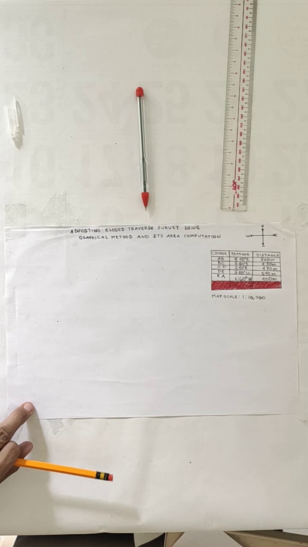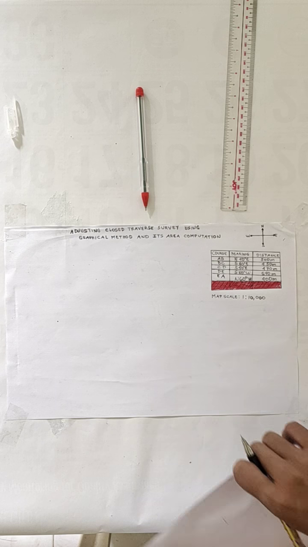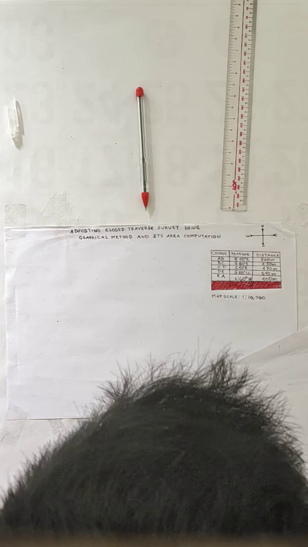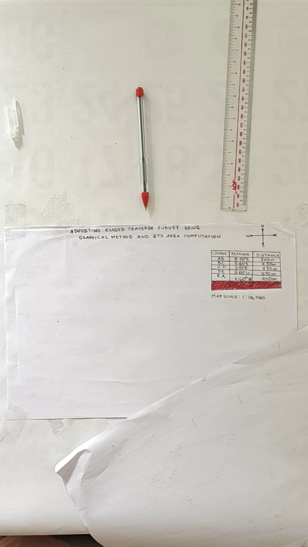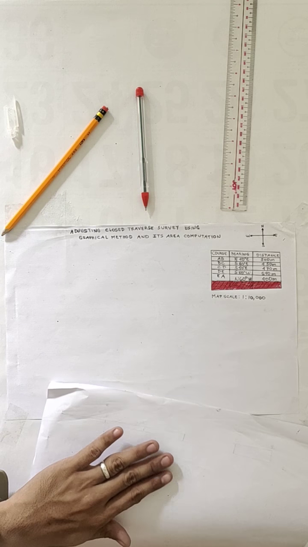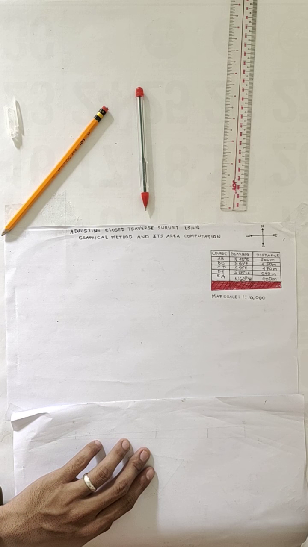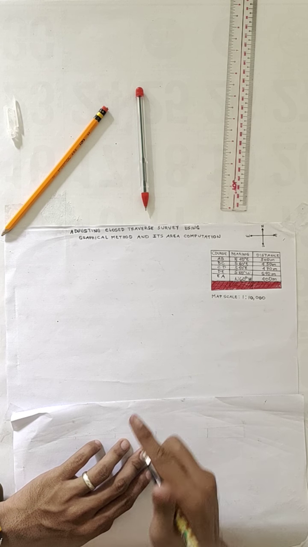By the way, since the given distance is in ground distance, first we're going to change the given distance into map distance. How are you going to do that?